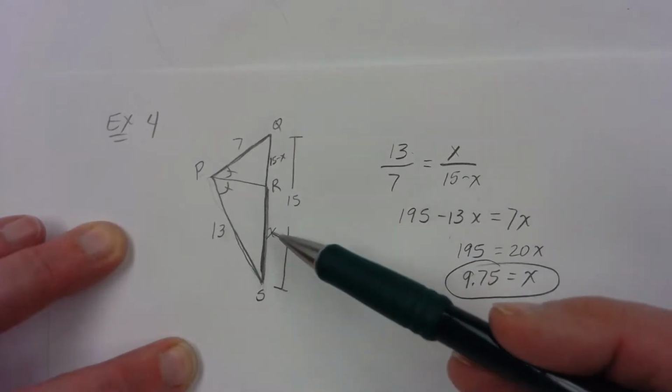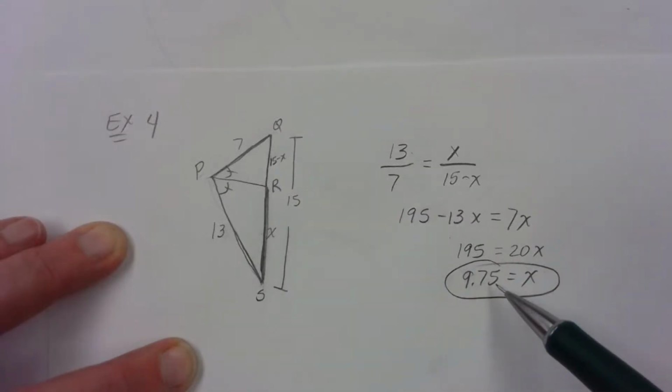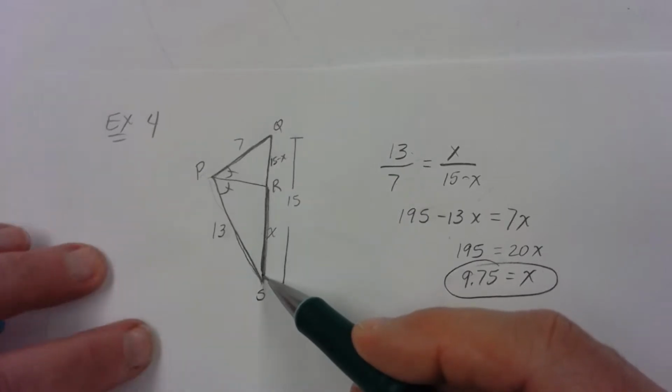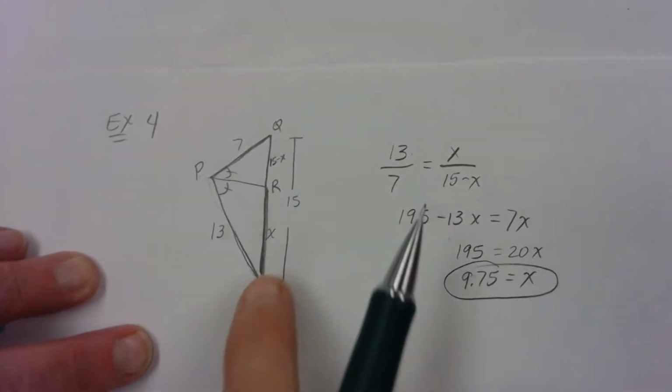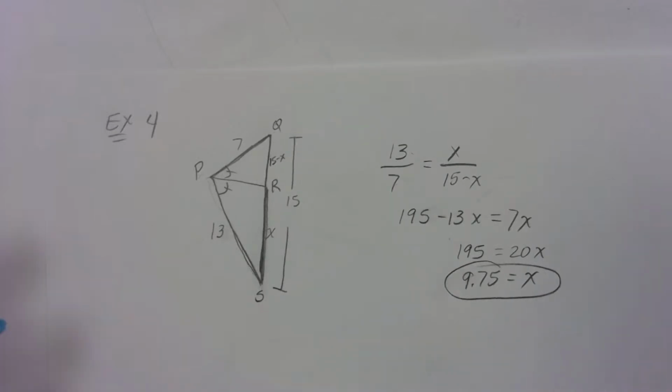If I had called this x and 15 minus x, then whatever we got for x, we would have had to subtract from 15 to get this. But since I called RS x, and that's what they were asking us to find, then we've got it directly. But make sure that you go back and read what it is you're trying to find, and make sure that by finding x, you have found what you need to, or perhaps you need to substitute it in someplace. Anyway, that is the end of that lecture.